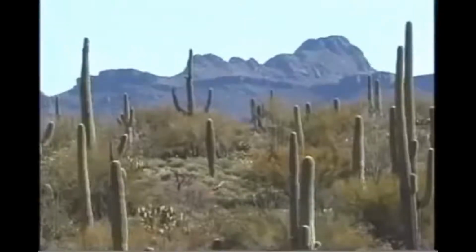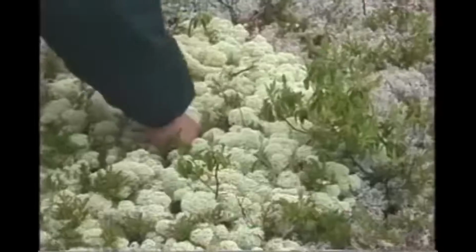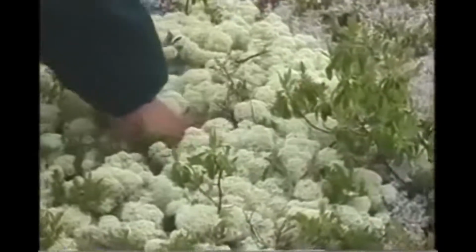How are living things placed into groups? Why is it important to group living things? And what are some of these groups? During the next few minutes, we're going to explore these questions and others as we discuss the classification of living things.